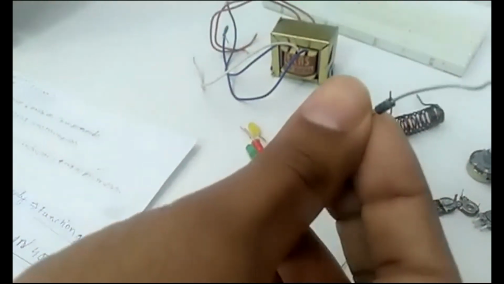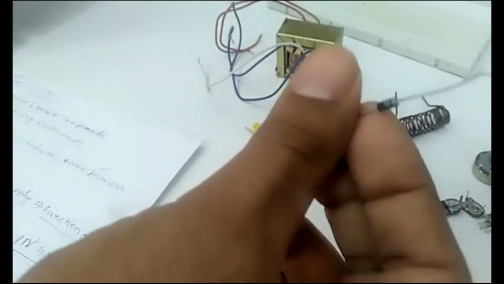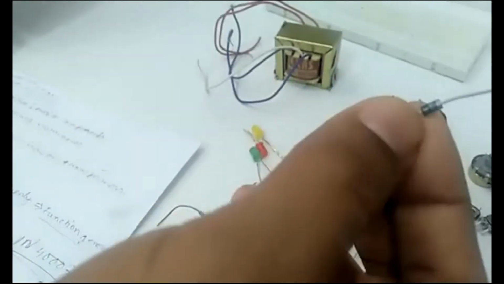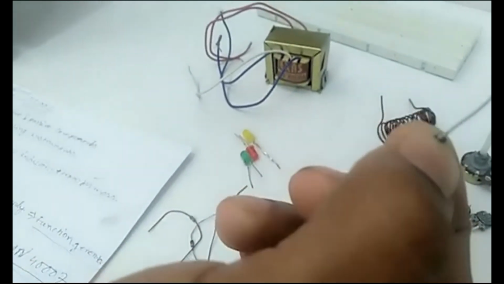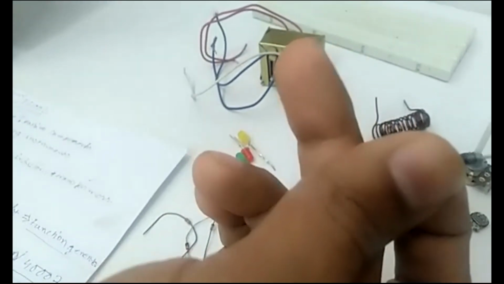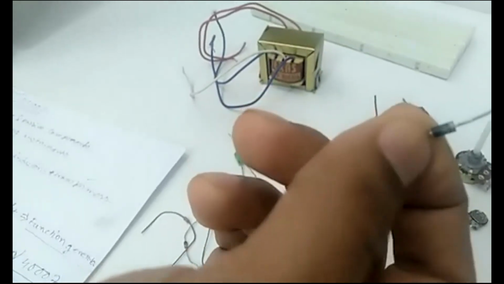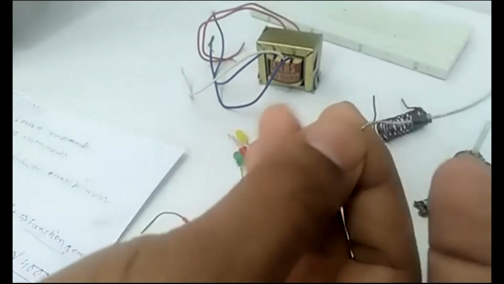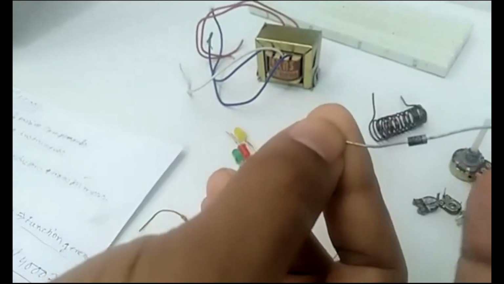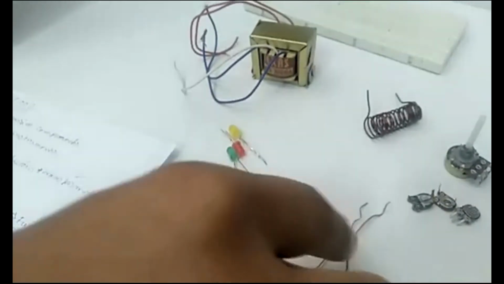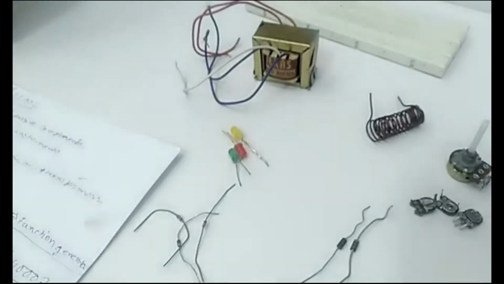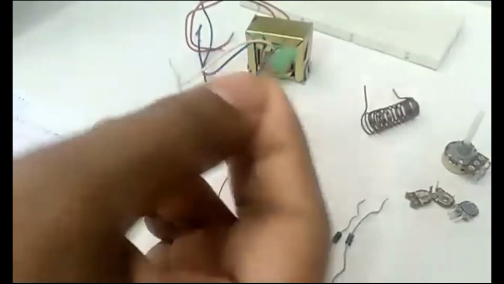If you observe, you are familiar with these things. The white coated side is the N side, and this is the P side. In this way you have to connect the P terminal and N terminal. So this is the normal PN junction diode.